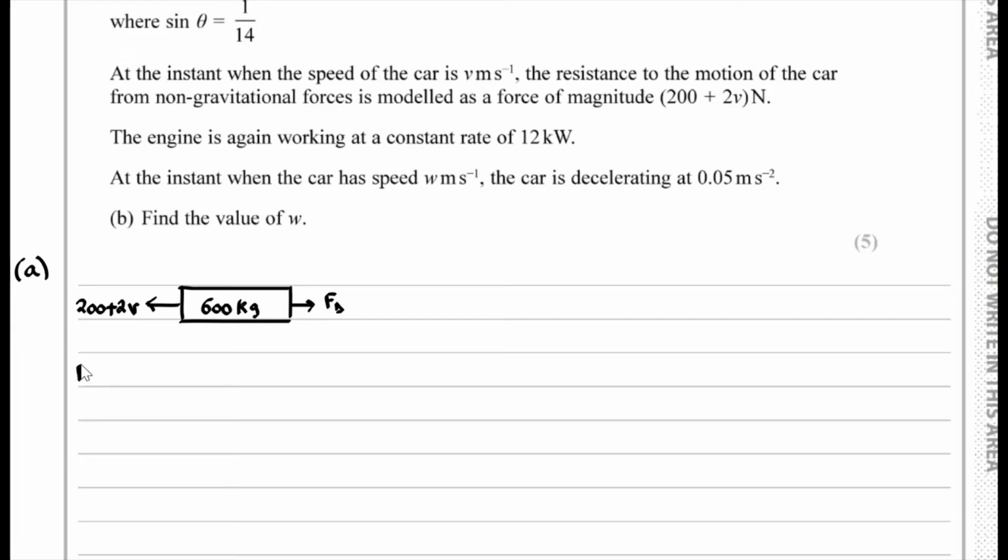the power is equal to the driving force Fd multiplied by the velocity v. So the power, that's 12,000. Remember, we want the power to be in watts, and that's equal to the driving force multiplied by the speed, which is 20, and therefore the driving force pushing forward, that's 600. Okay?